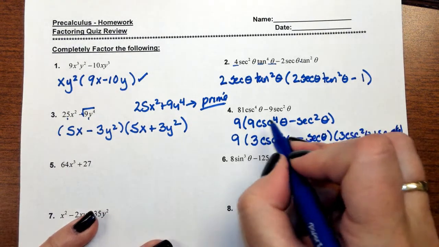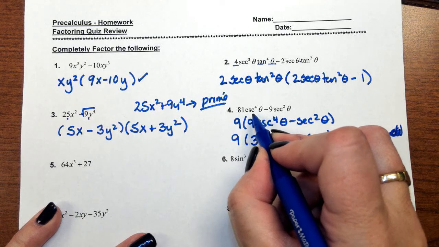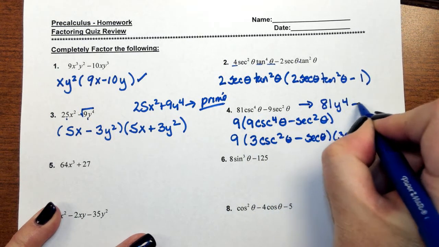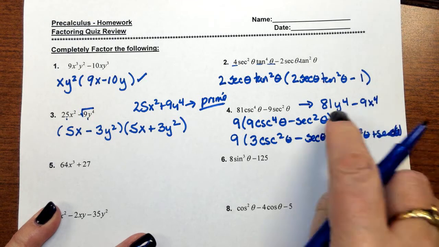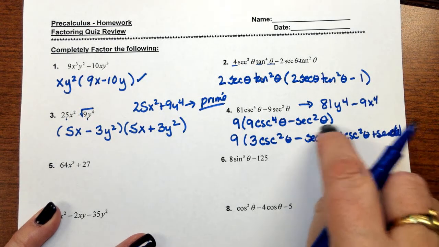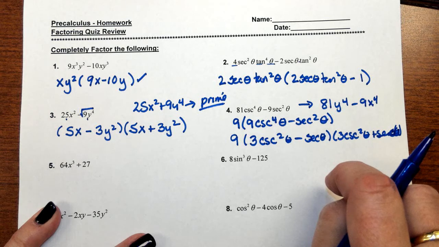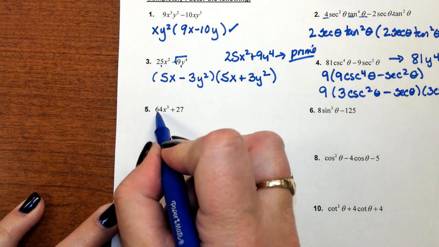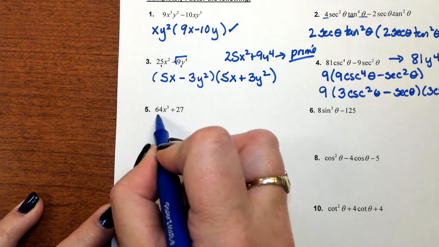Remember, if it makes you feel better, you can always rewrite this in terms of x's and y's, and then just do a substitution. So 81y to the fourth minus 9x to the fourth. You can factor this in terms of x and y, and then just bring your cosecant and secant back into the problem later. Looking at number 5, again, no GCF, but you have 2 terms.